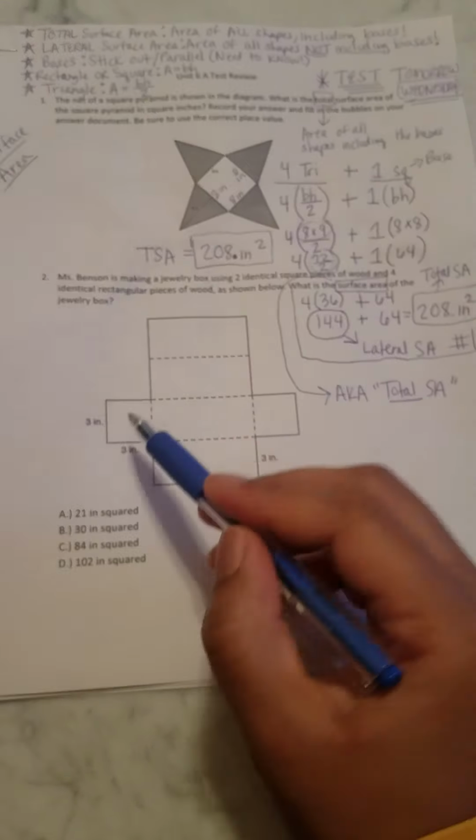Plus, you have 2 squares. Okay, so you just name what you got. Once you do that, you're going to write down your formula. So you say the formula for a rectangle is base times height. You have 4 of those, so multiply by 4. Plus, the formula for a square is the same as a rectangle, so base times height. You have 2 of those squares, so multiply by 2.